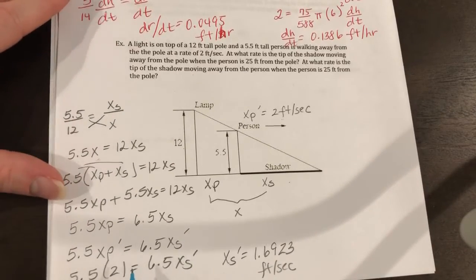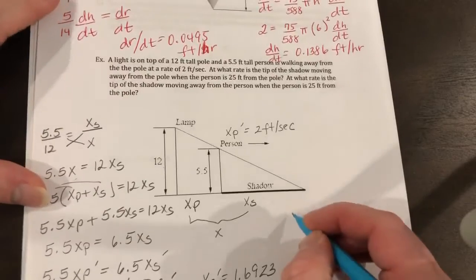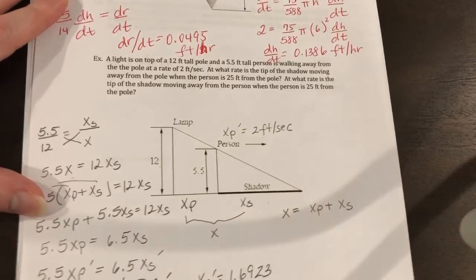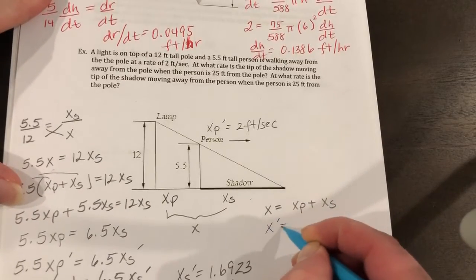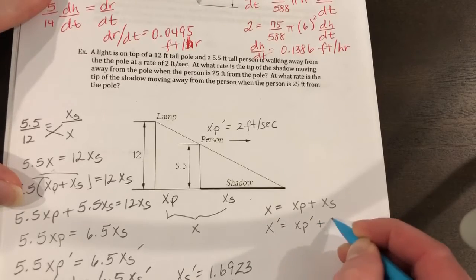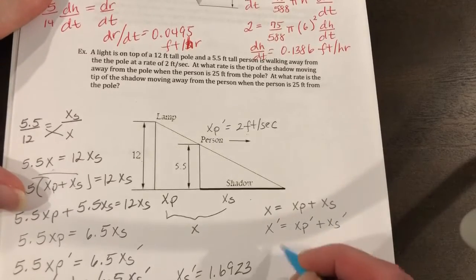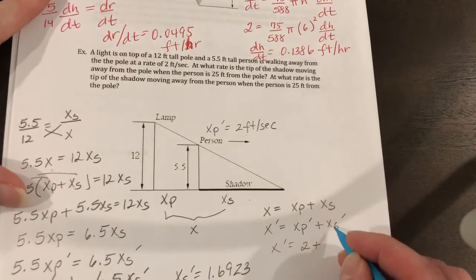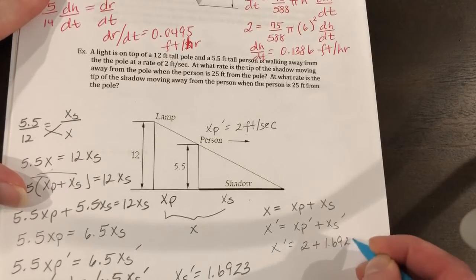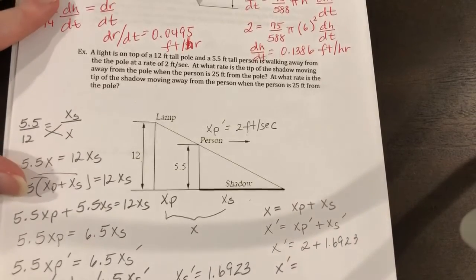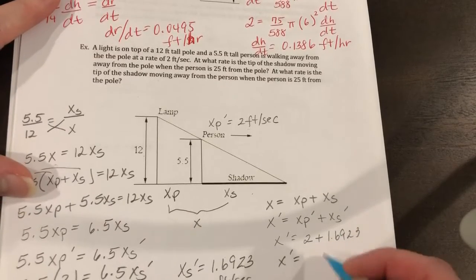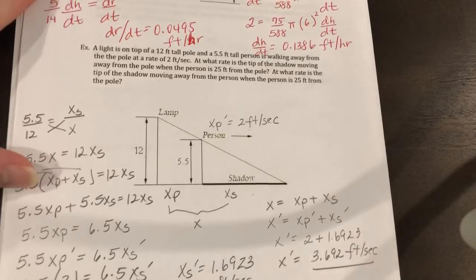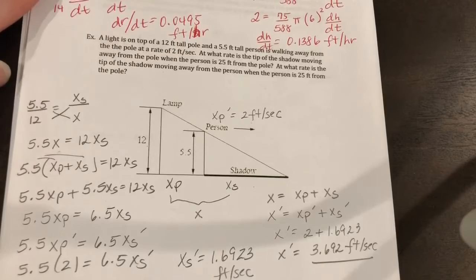So we're going to go back and we're going to substitute. So we say X is equal to XP plus XS. And X' is going to be equal to XP' plus XS'. So you just add your rates together. So XP' is 2, XS' is 1.6923. So we get X' is going to be moving at 3.692 feet per second.